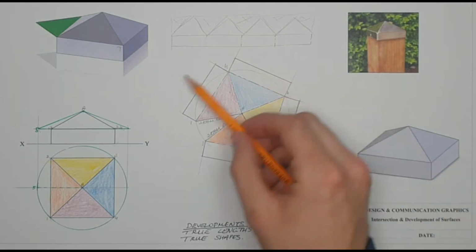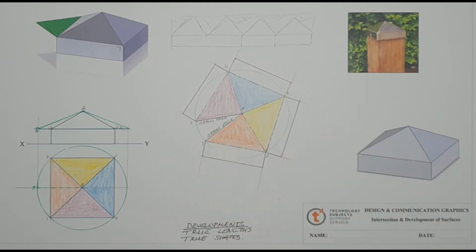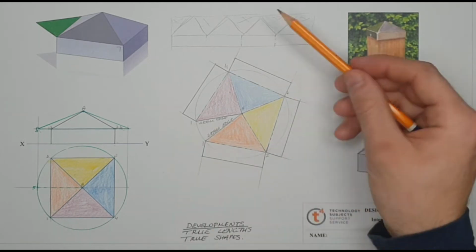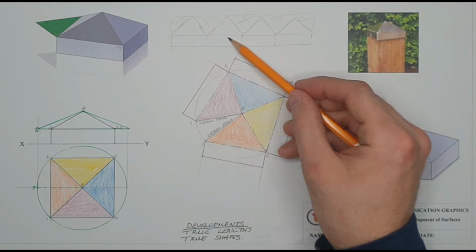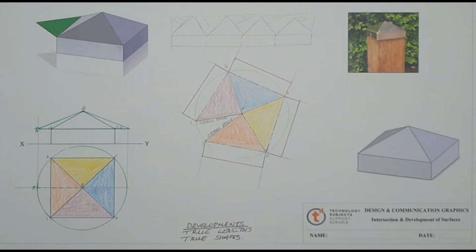So we always try to look for the most economical use of material and of space on our page, rather than a big development spread right across the sheet. On to our next one.